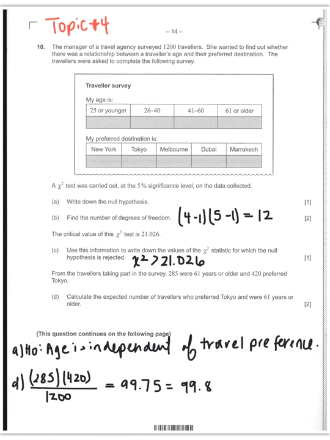There is going to be 4 rows and 5 columns, or flipped, they don't really tell us, but 4 and 5. Then 4 minus 1 is 3, times 5 minus 1 is 4, and you end up with a degree of freedom of 12. Part C wants to know what the chi-squared statistic would have to be to reject the null hypothesis. The chi-squared statistic has to be bigger than the critical value to reject the null hypothesis. So any chi-squared statistic bigger than 21.026, we would reject the null hypothesis.